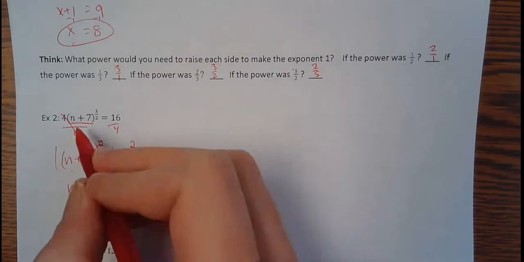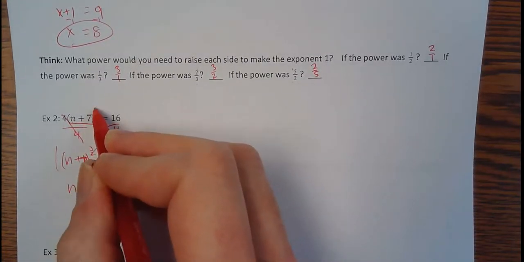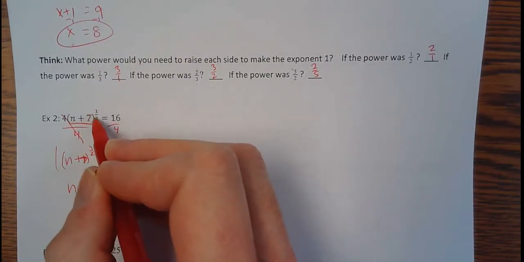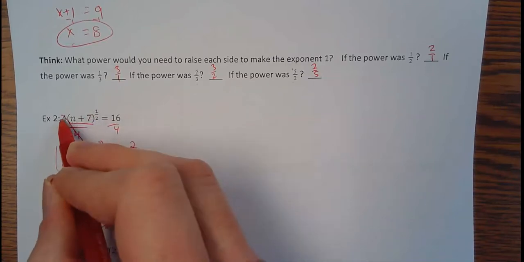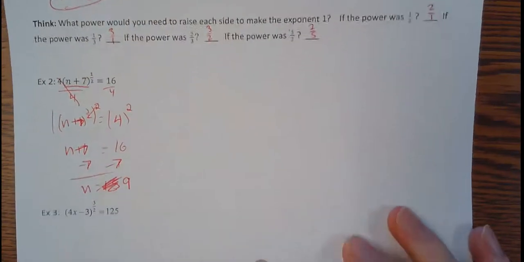So anyway, if I plug 9 in, 9 plus 7 is 16. If I take 16 to the 1/2 power, that's 4, and then multiply by this 4, I get 16. So it checks out.